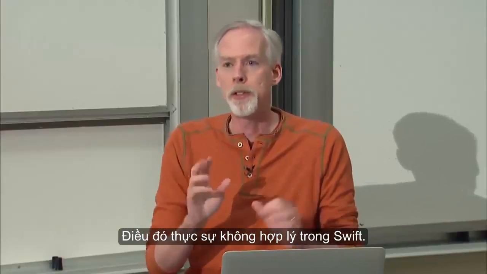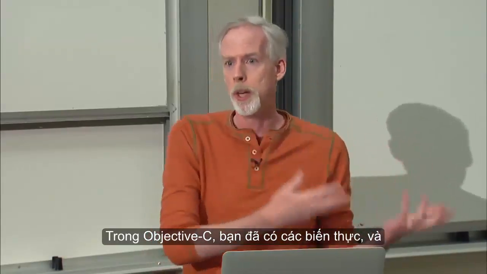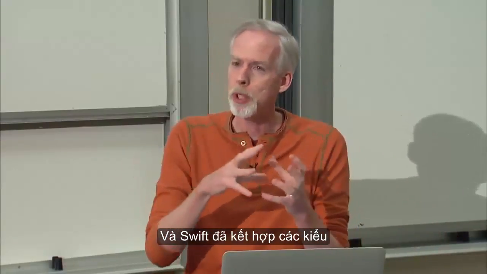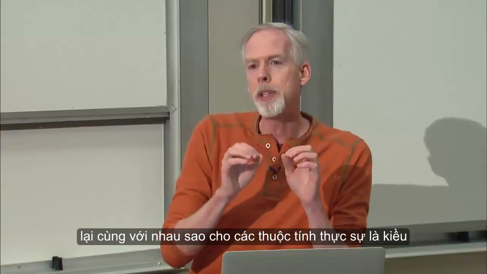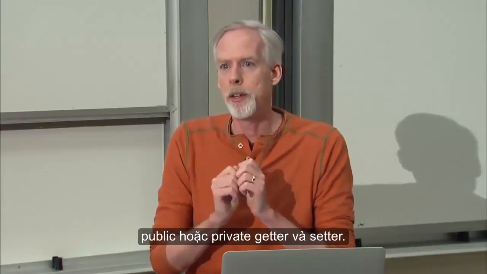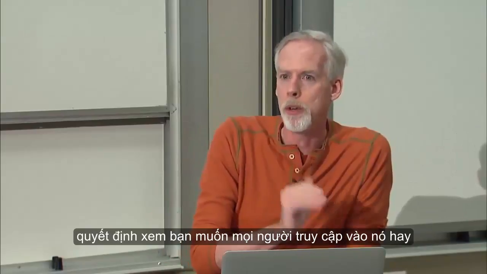That doesn't really even make sense in Swift. That's more of an Objective-C thing. In Objective-C, you had instance variables, and then you had properties that would get and set them. In Swift, it's kind of merged those a little bit closer together, so that properties are really kind of the public or private getters and setters. So if you have a property, you just have to decide whether you want people to access it or not.